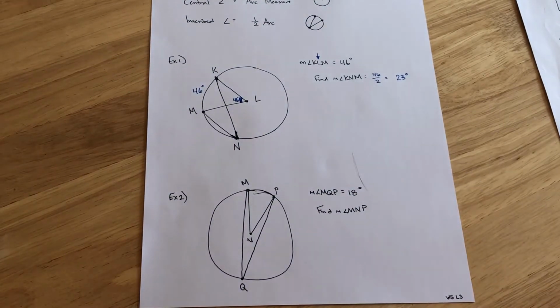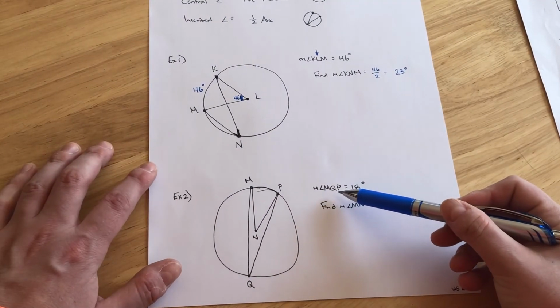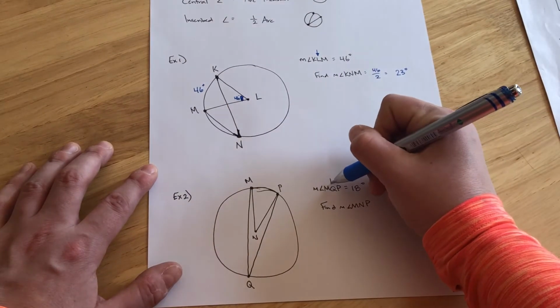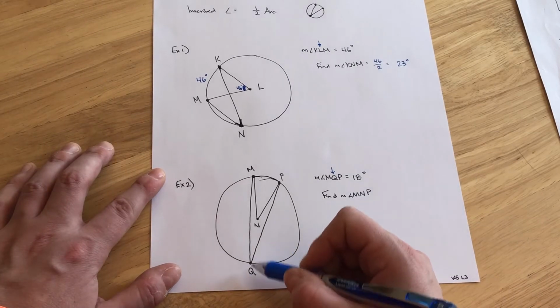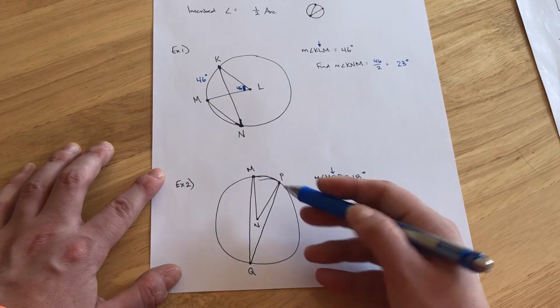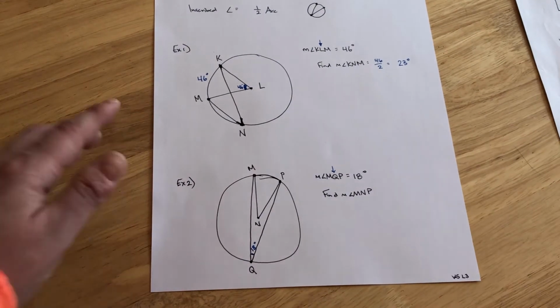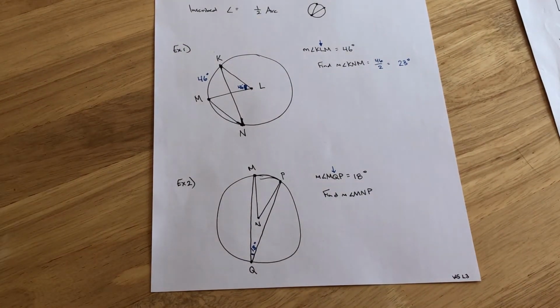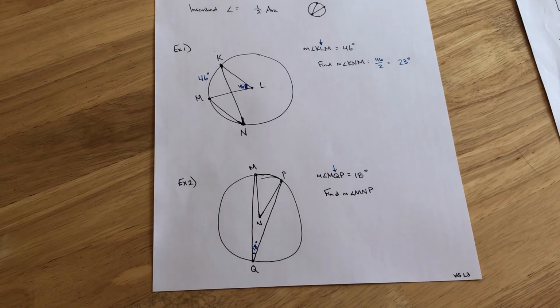Let's take a look at example 2, something kind of similar but drawn in a very different way. Here, they tell us that the measure of angle MQP is 18 degrees. So again, Q is the vertex that we're looking at. So Q is all the way down here, M to Q and Q to P. That's what's making up the angle. So this skinny angle in here is an 18 degree angle. And then our job is to find the measure of angle MNP. So N is at the center of the circle, and that's the angle they're asking us to find.